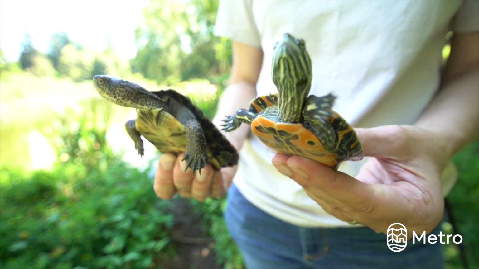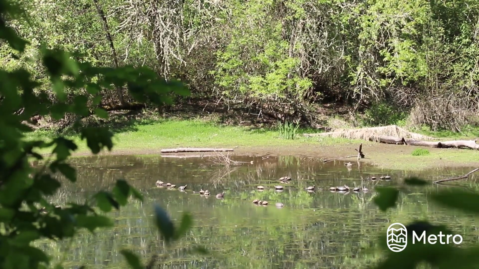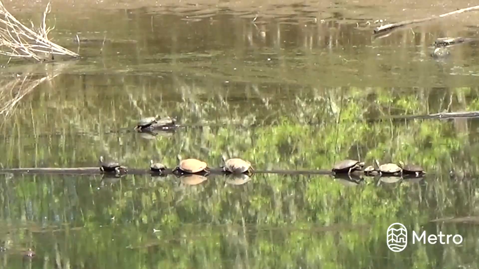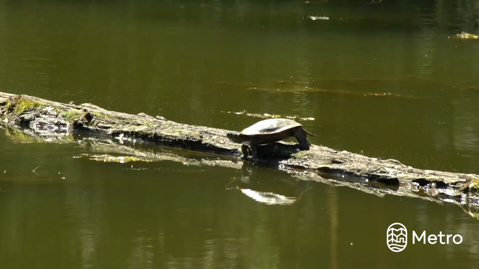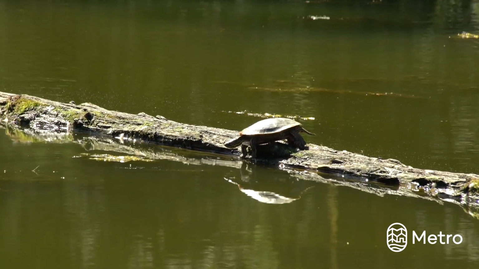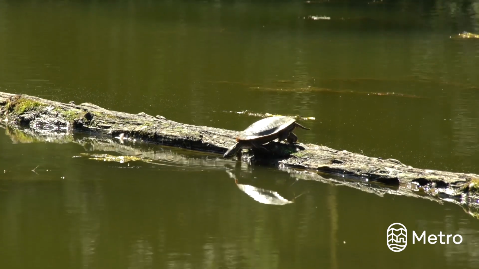Painted turtles bask in groups on logs, fallen trees, and other objects near the water. The sun exposure actually helps them get rid of parasites. These turtles hibernate during the winter by burrowing into the mud.